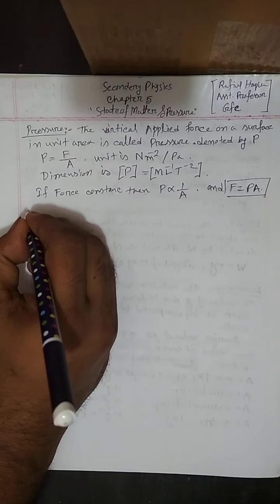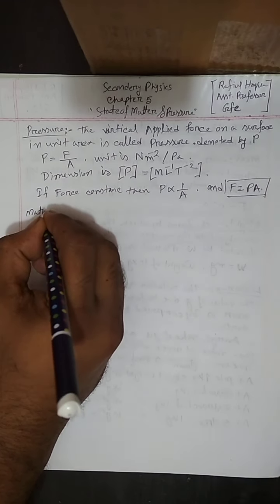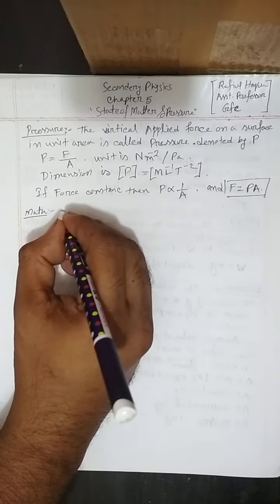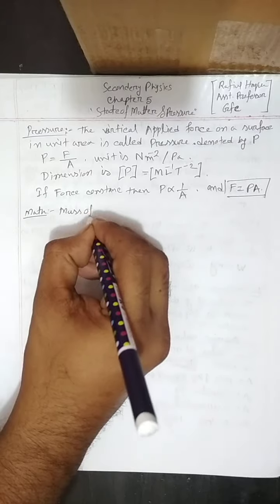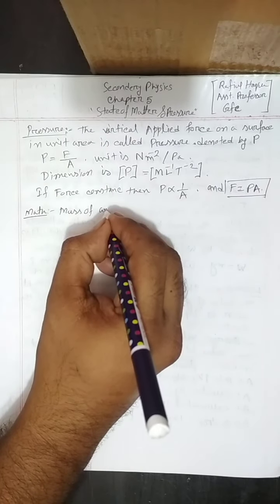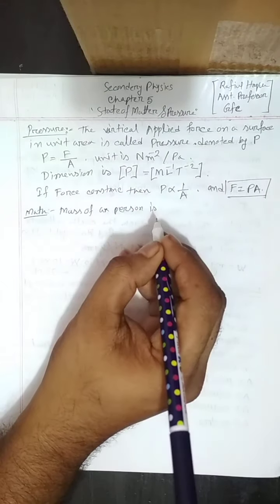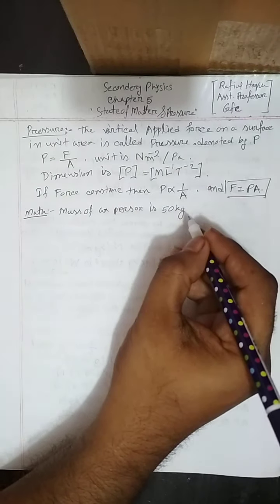Now we should do some mathematical problems in this regard. Math: the mass of a person is 50 kg.